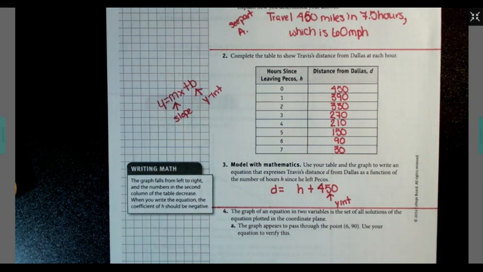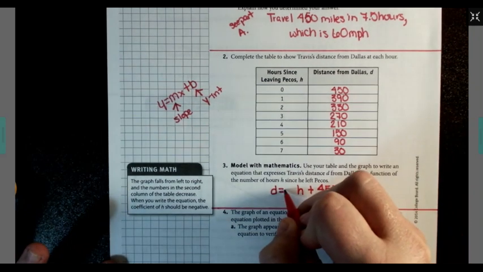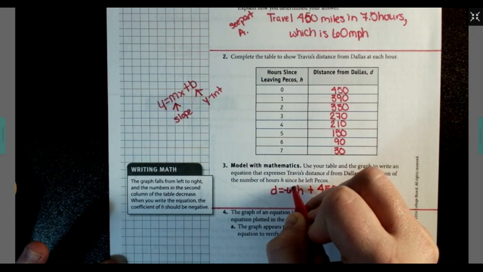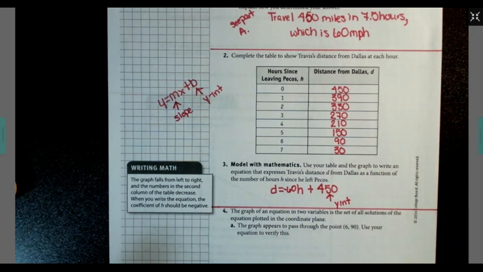Now, my slope, what happens each hour? Do I increase by 60 each hour or do I decrease by 60 each hour? So this is actually going to be negative. The graph falls from left to right, and the numbers in the second column of the table decrease.